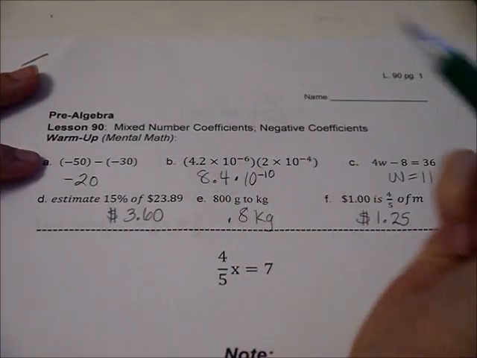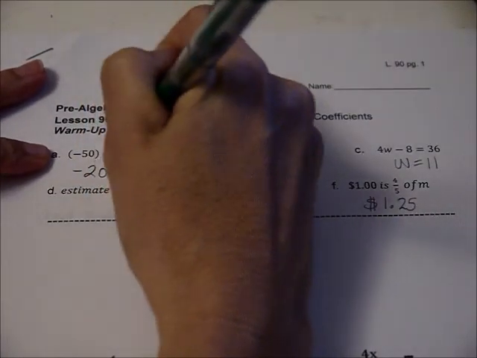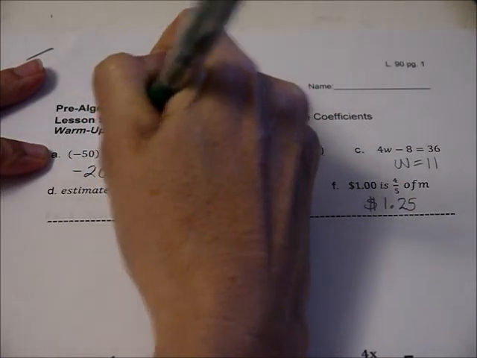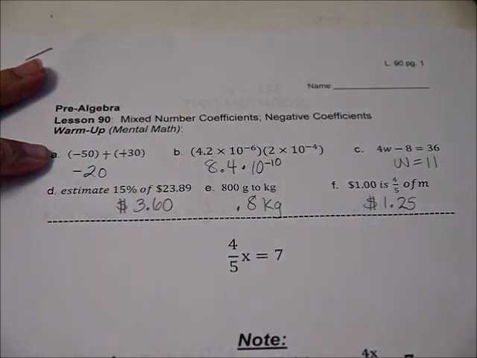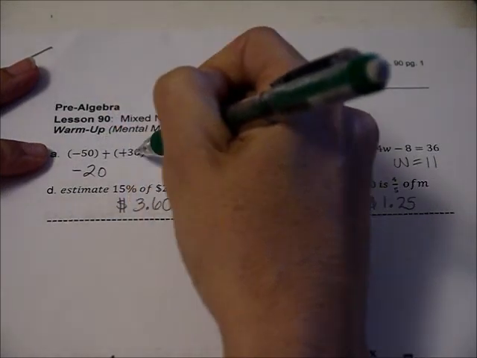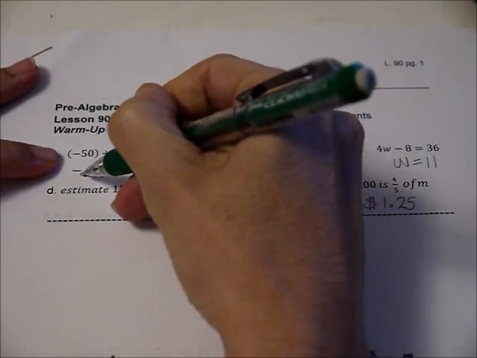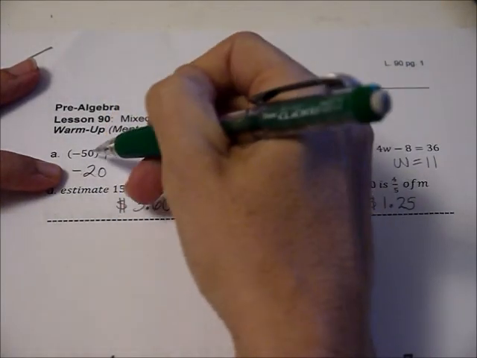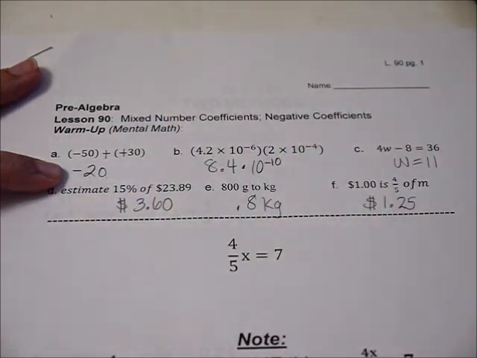All right, here we go. Negative 50 minus negative 30 is the same. When we have double negatives, that means plus the opposite, plus 30. So negative 50 plus 30. Negative 50 wins the sign game, and we take 30 from 50, so we get 20.